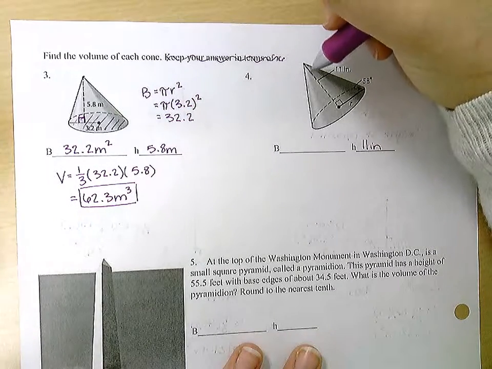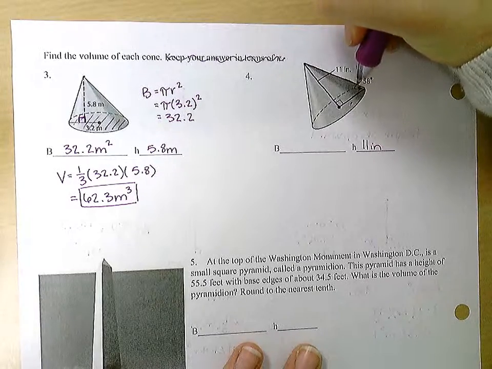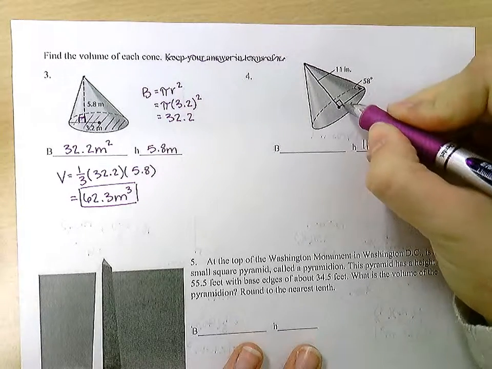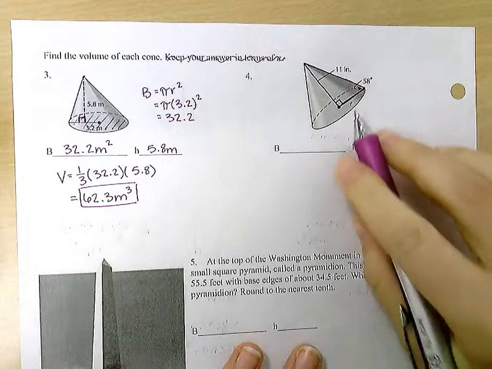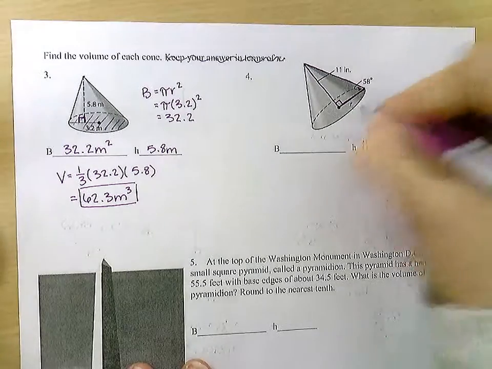If I look at my cone, I can see this right triangle formed. Okay, so I have a right triangle formed. How can I find R? I cannot use the Pythagorean theorem. Alexis? You can use tangent. Okay, so we can use SOHCAHTOA to find that R value.